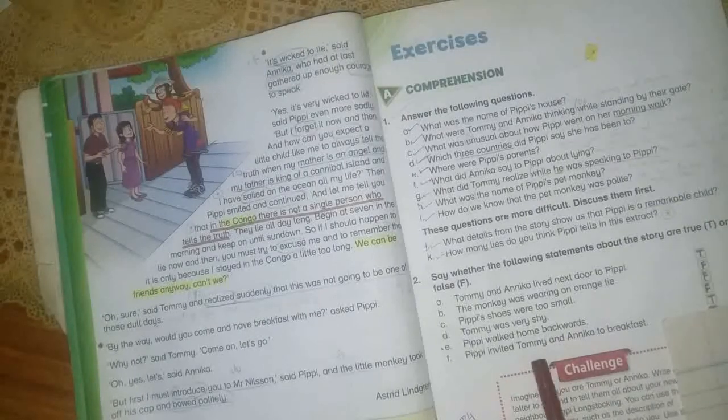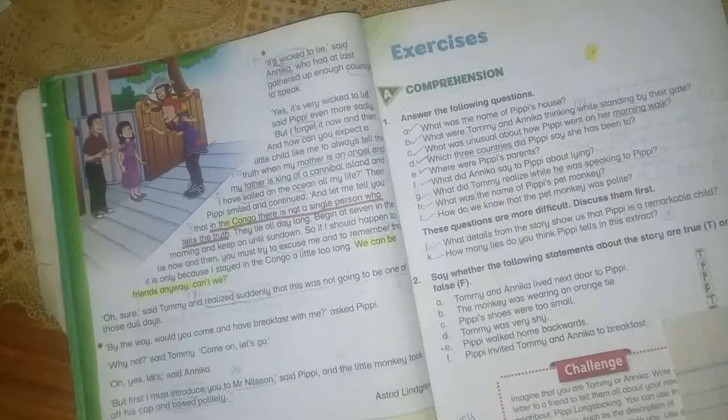Pippi invited Tommy and Annika to breakfast. Please have a look at page number 4 and read the last 5 lines. Have you read the lines? Good.